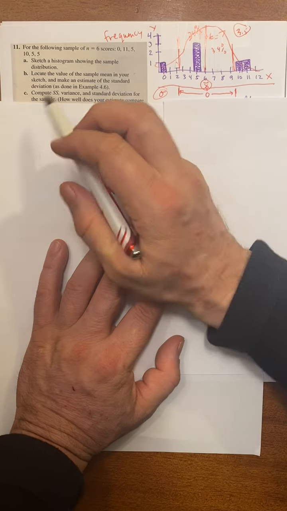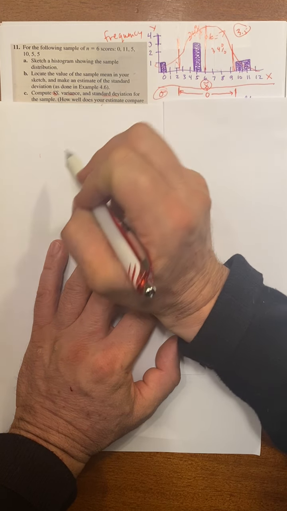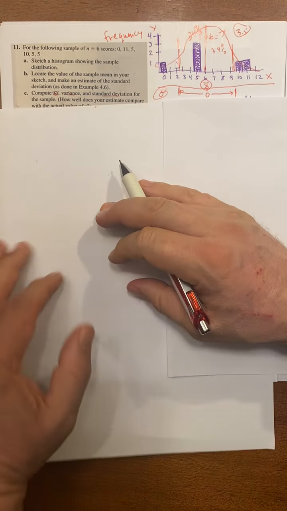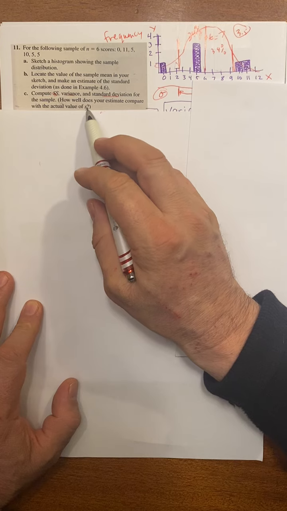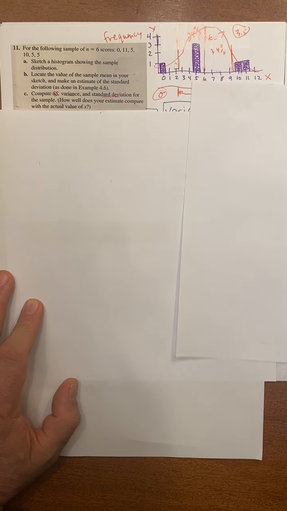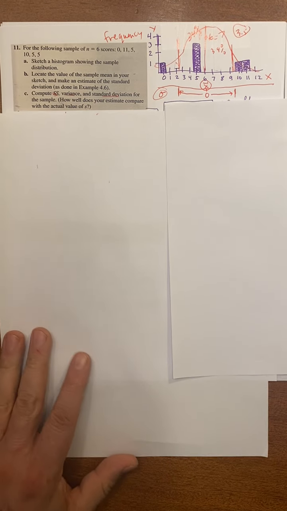So there is a question C here. It says, compute the sum of squares, the variance, and the standard deviation for the sample. How well does your estimate compare with the actual value of the sample standard deviation? Well, let's take a look. Let's go ahead and do math here.